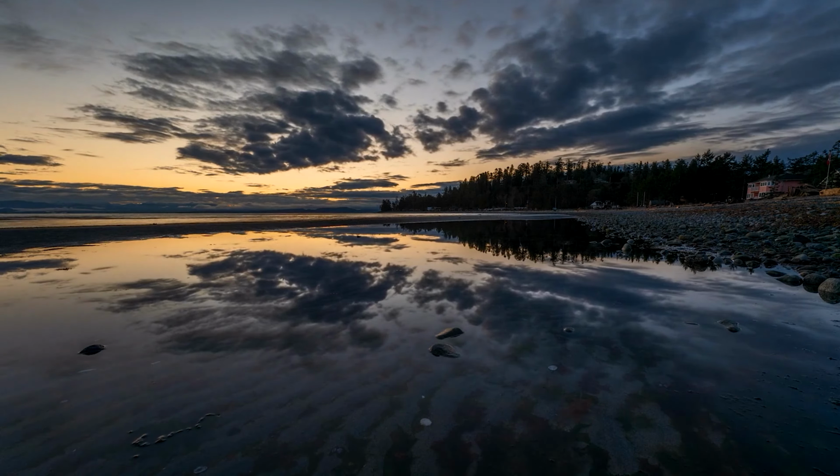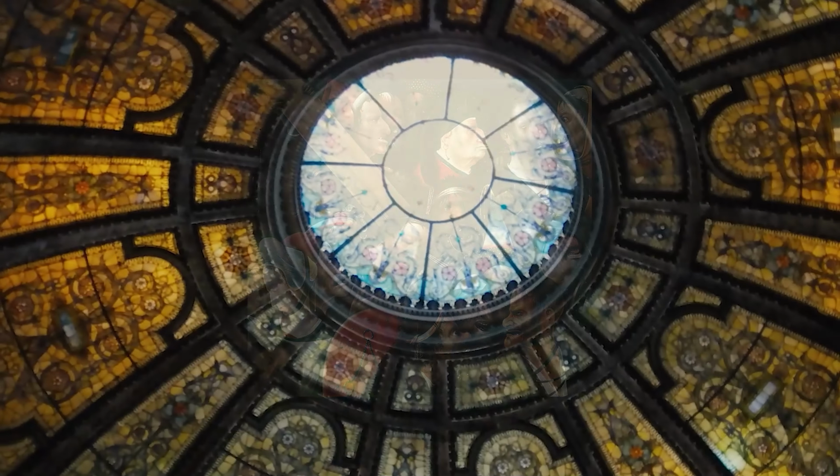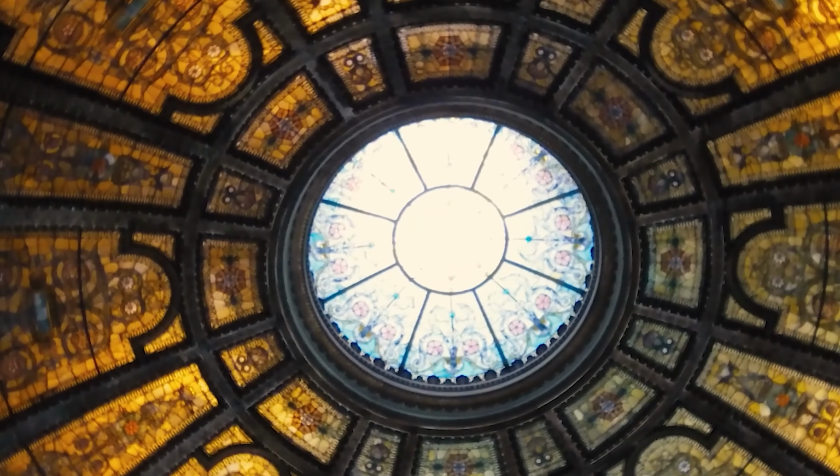You may use horizontal symmetry, vertical, diagonal, or all of the above, and it will give you a feeling of balance and stability within your piece.